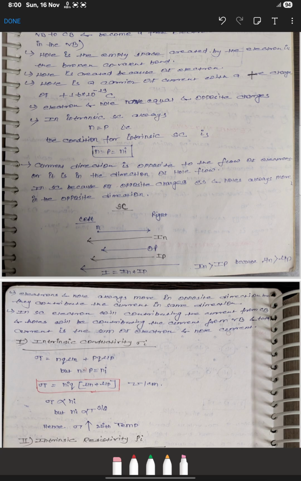Let's say the electron is moving from left to right. So our current will be right to left. Similarly, if the hole is moving from right to left, IP will be right to left. So overall I will be IN plus IP, from right to left.